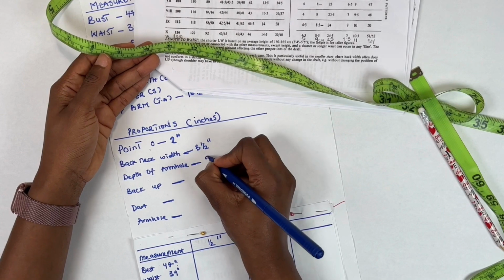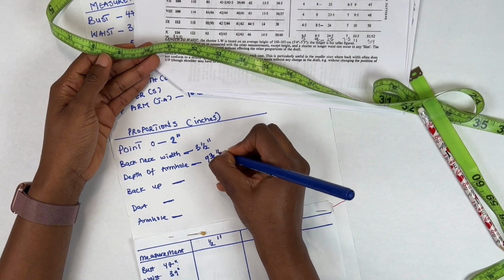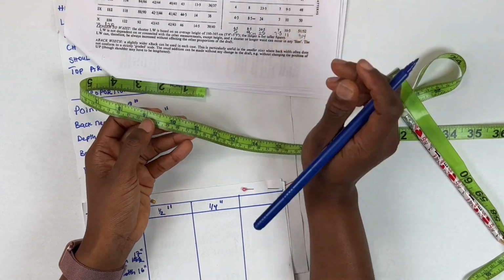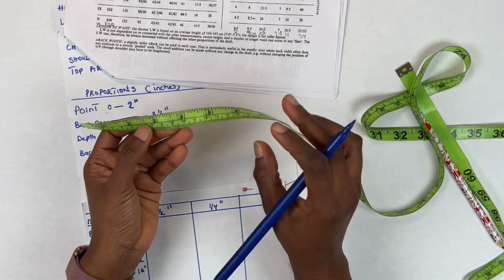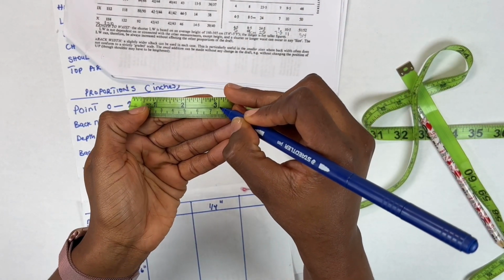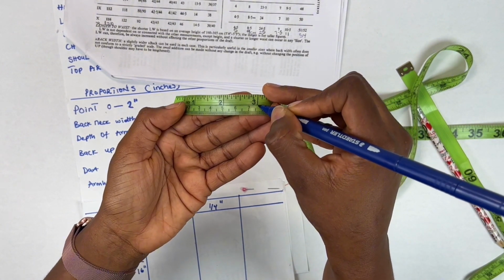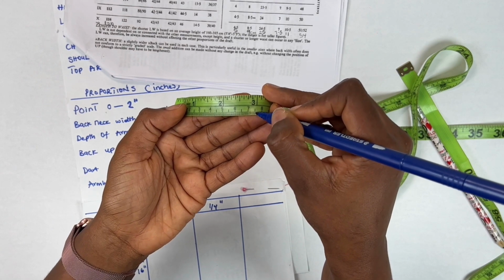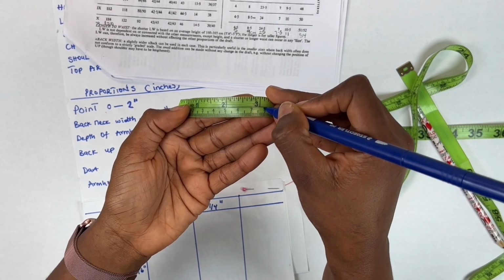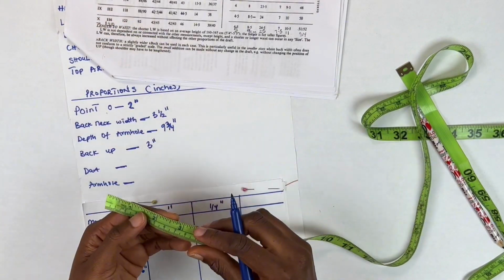So here, 9 3/4, like so. Next, our back on the arm point is 7.5 centimeters. Here, I will be rounding 7.5 cm up to 3 inches, because this is where 7.5 cm is, and then this is where 3 inches is, literally the next tiny line right next to it. So it's good for 3 inches. So here, the back up will be 3 inches.